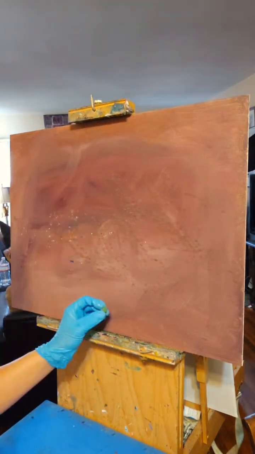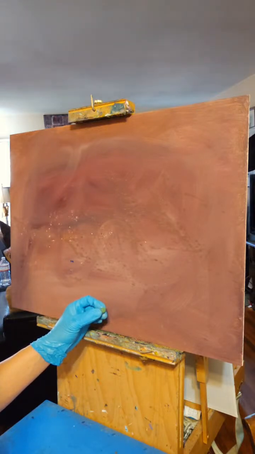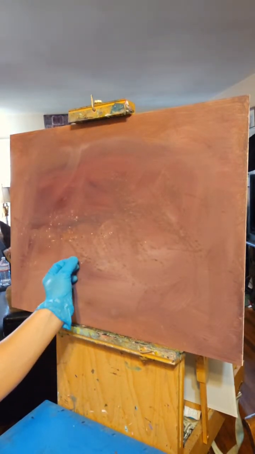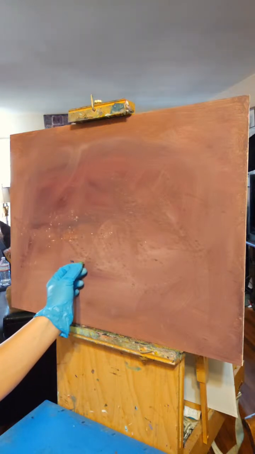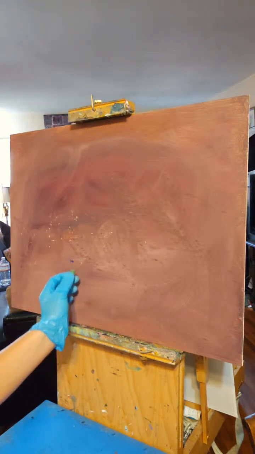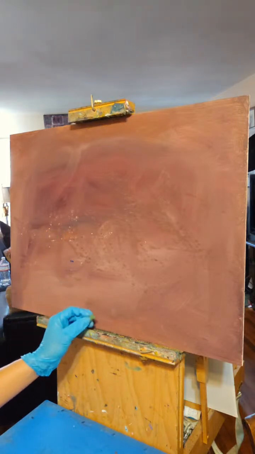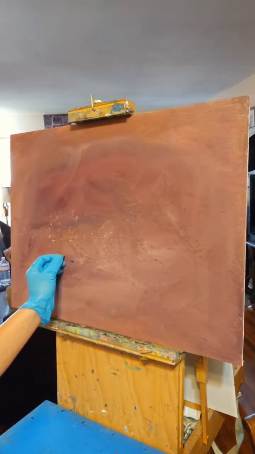Let me just see how I'm going to lay this out. So we've got our rule of thirds here. Got a really low horizon line. It's going to be a really low horizon line. A really high, let's see. The floor pretty much goes all the way to the center right here.